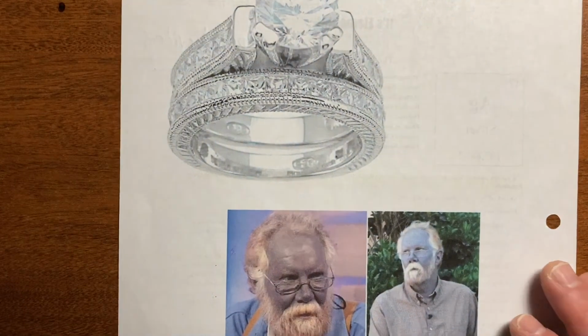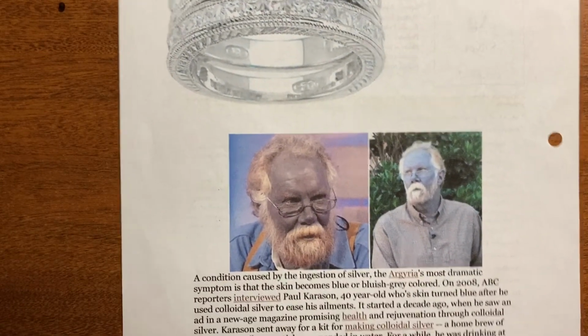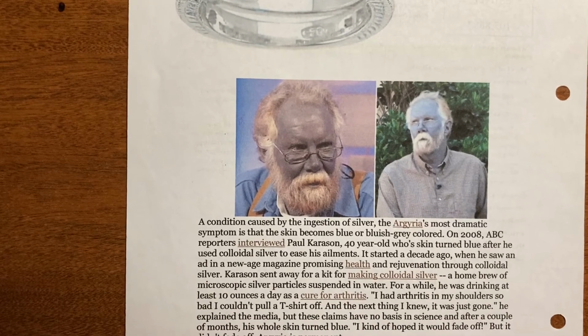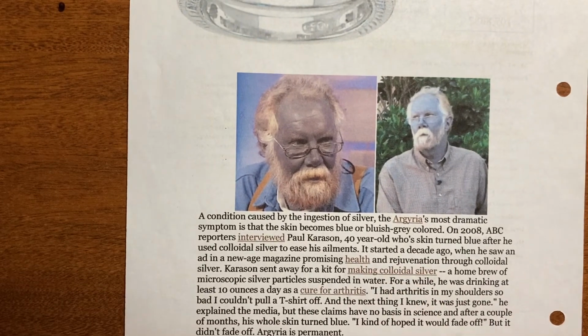Another interesting element is silver, and silver is used in jewelry. But believe it or not, people have actually ingested silver, and this poor fellow here has a disease called argyria, which causes his skin to turn blue.